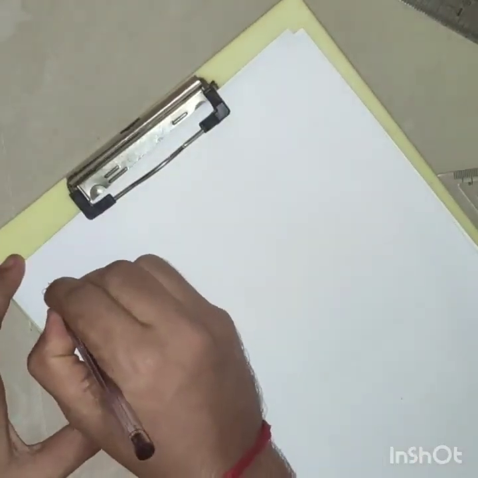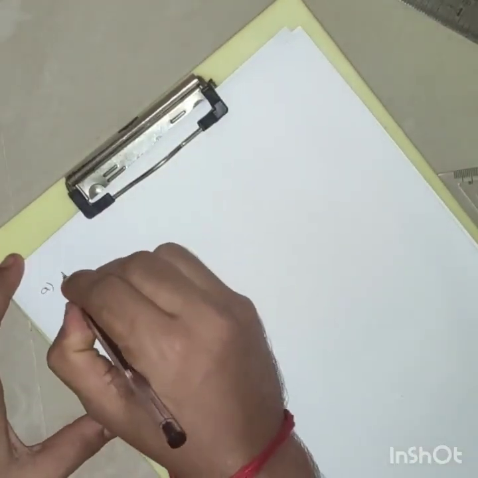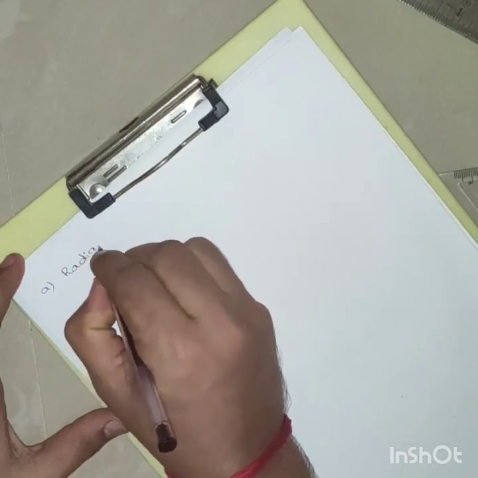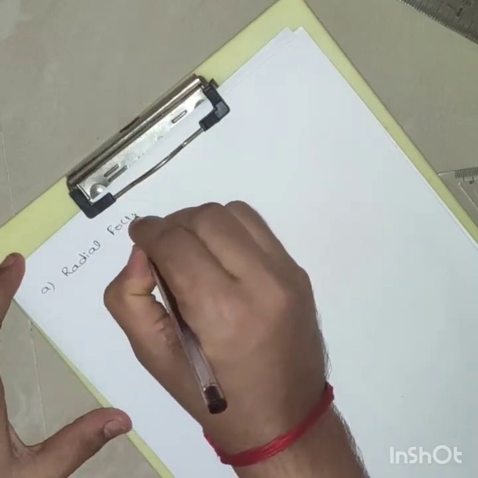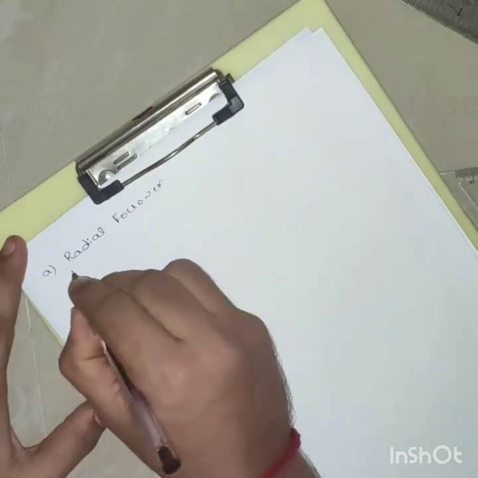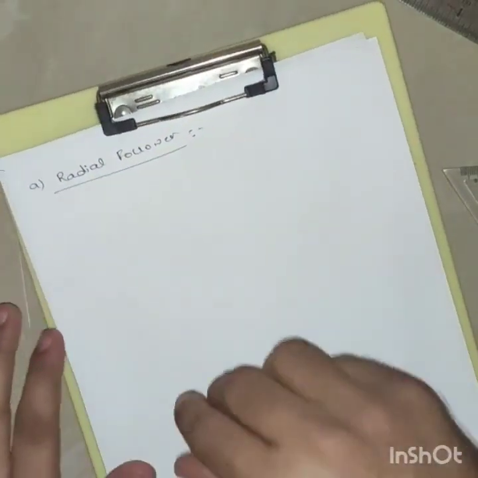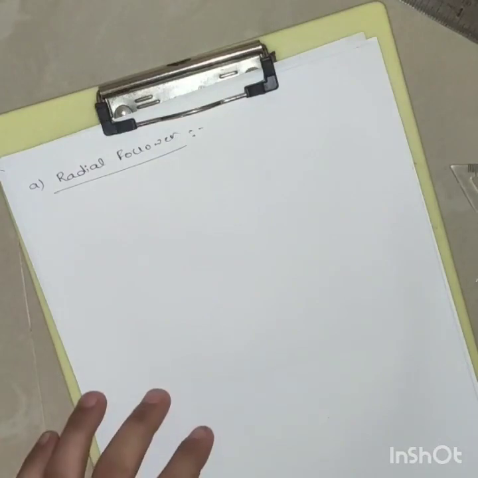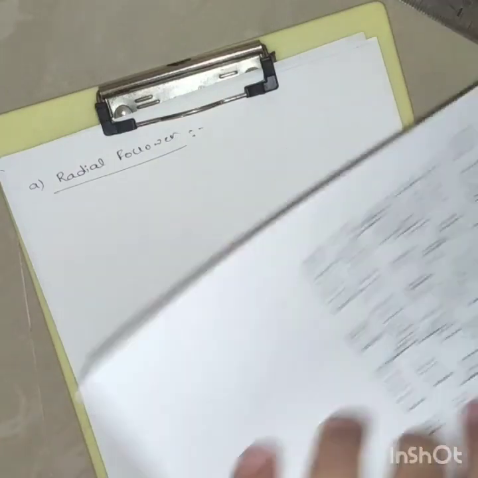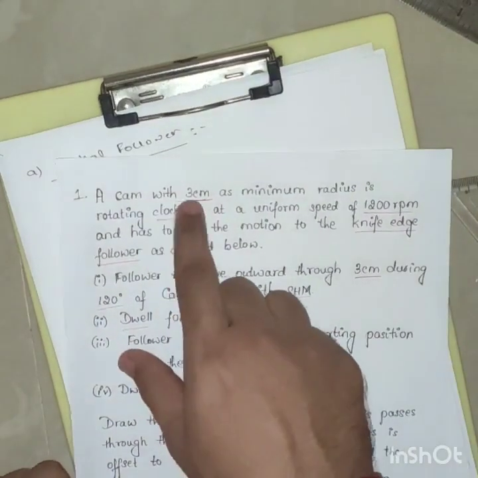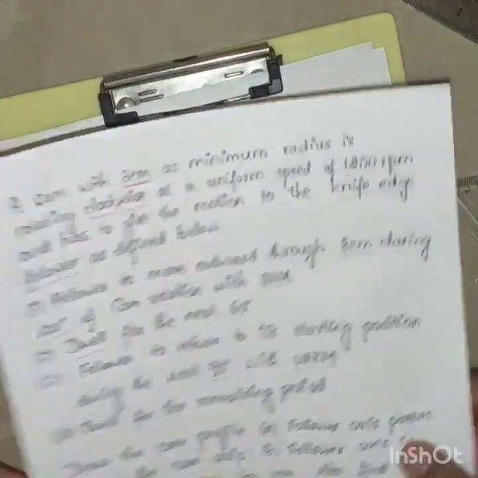Now we'll continue with the cam diagram. Okay, my first question, radial follower. So in the question they mentioned the cam with 3 centimeter minimum radius, the base circle radius they mentioned.